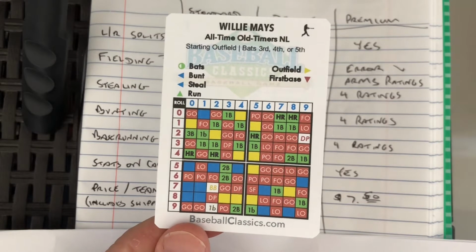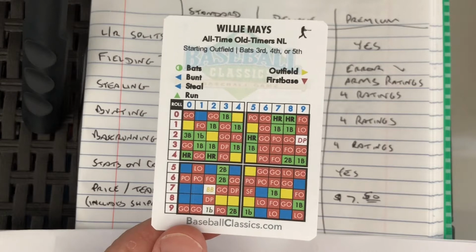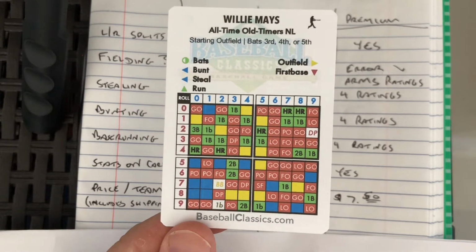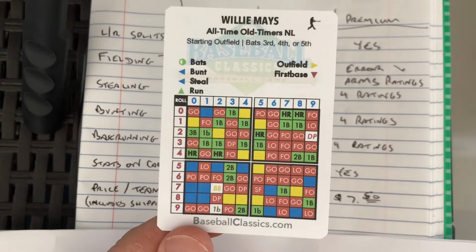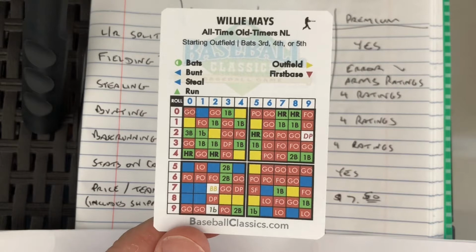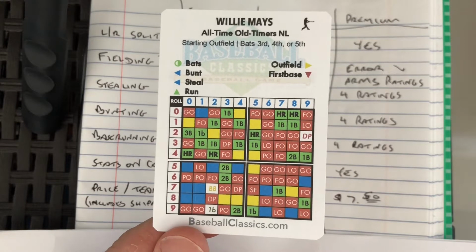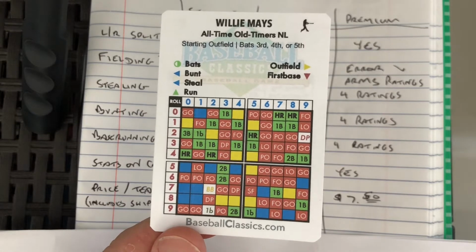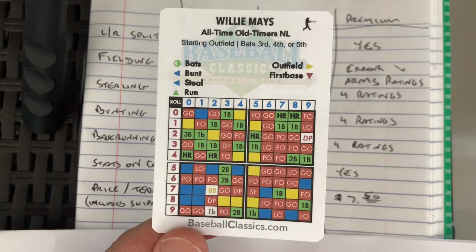So, for example, the color coding on this sort of waffle grid is that the green results are all hits, the red results are all outs, the white results require a secondary roll, which I'll get into another time.